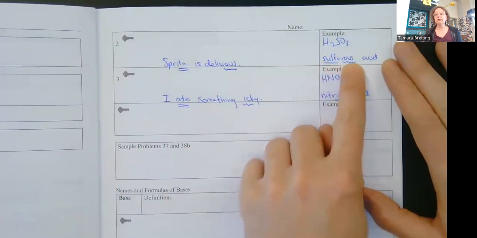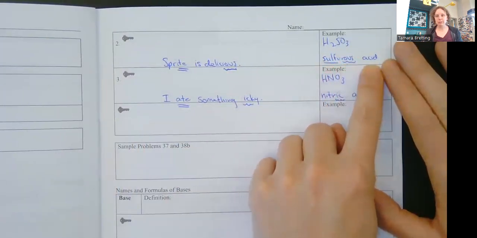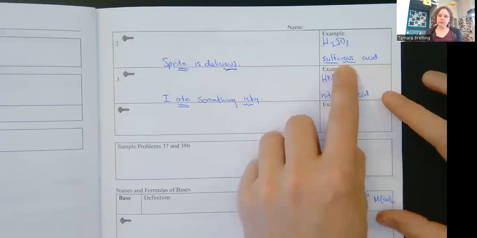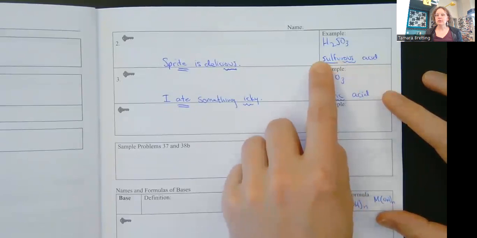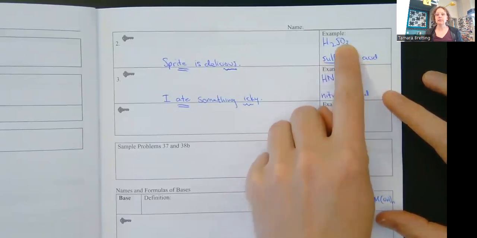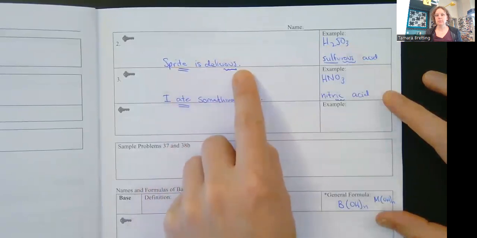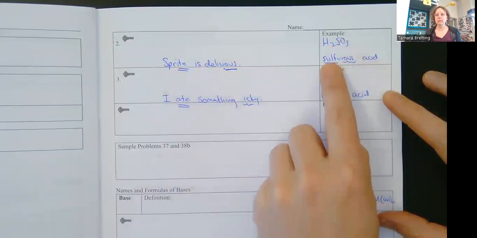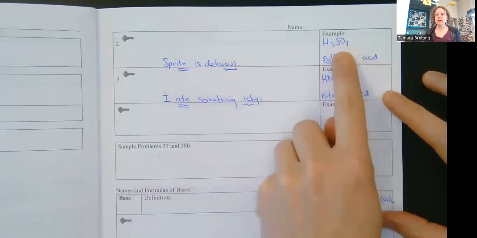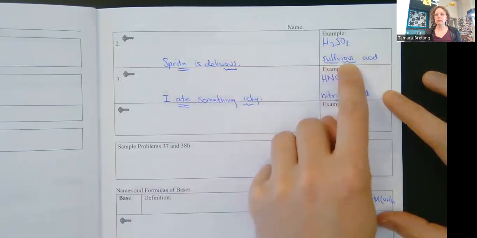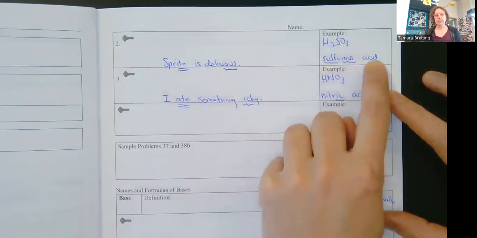Now, if you wrote sulfurous acid, I would give you full credit because you're following our rules. But with sulfur, we do add the UR back on: sulfurous acid. But the us comes from ite. Sprite is delicious. Sulfurous acid. Again, sulfur coming from that. The ite piece, we memorize that SO3 is sulfite. We change sulfite to sulfurous acid.